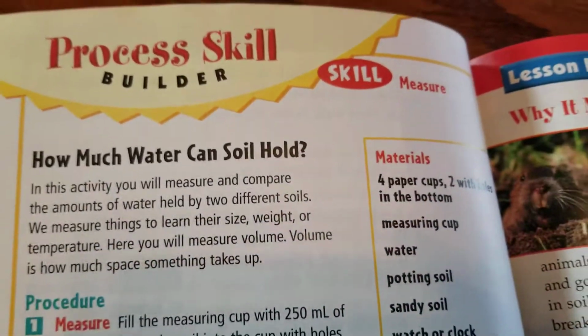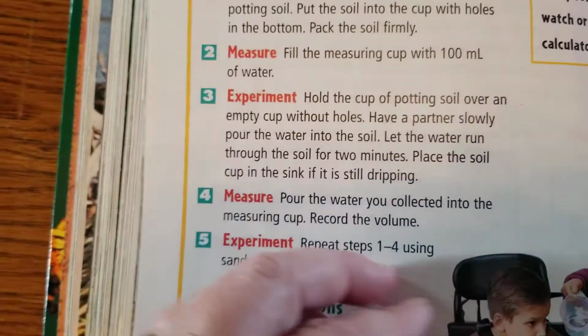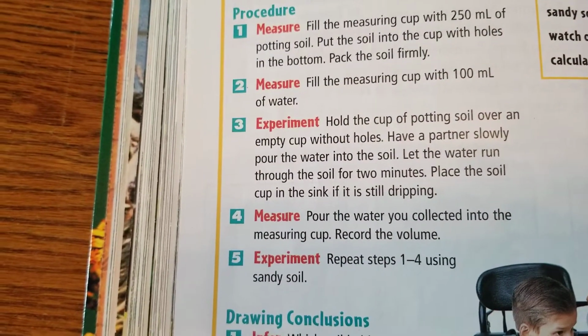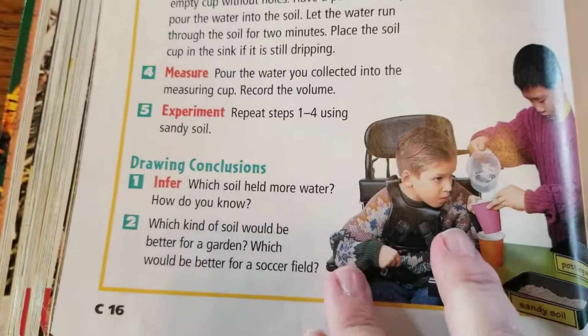All right. How much water can soil hold? Here's an activity. I'm going to keep moving to keep this short. We'll talk about more of these things later. This is a short lesson, isn't it?